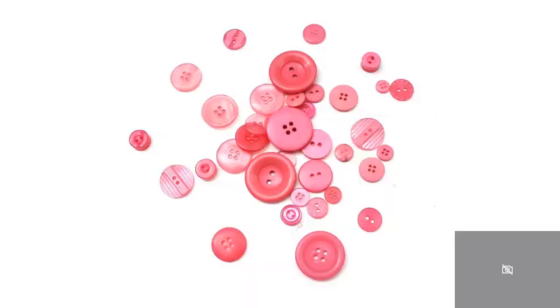Like if I have a set of buttons and I want to show you that all of my buttons are pink, I can go through each button and show you that it's pink, but I can't do this with an infinite set of buttons. I will never have enough time to show you that every single one is pink. So we have to turn to a different proving method than exhaustion, and that's where induction comes in.